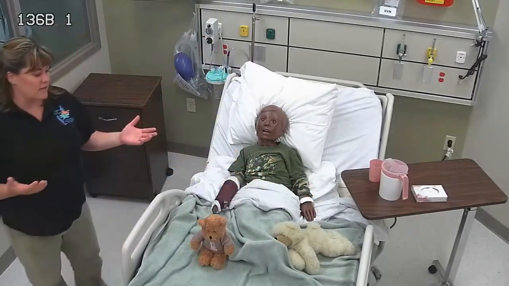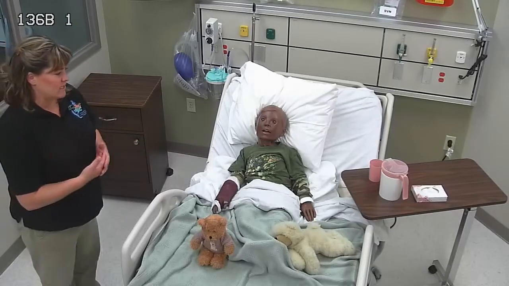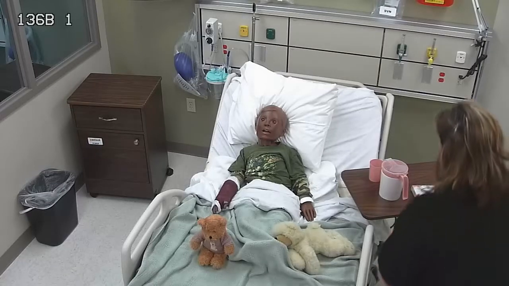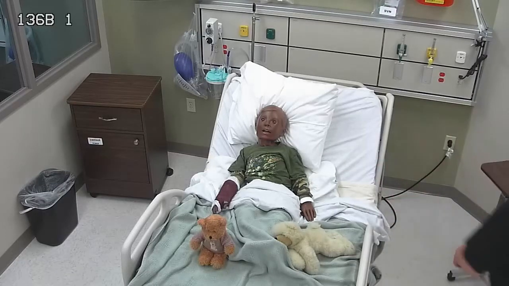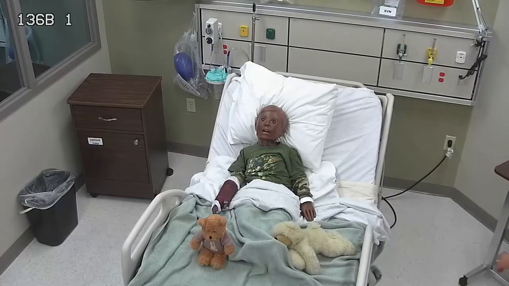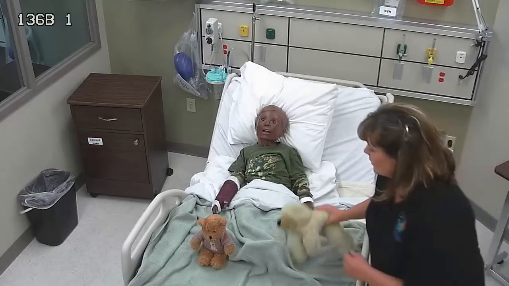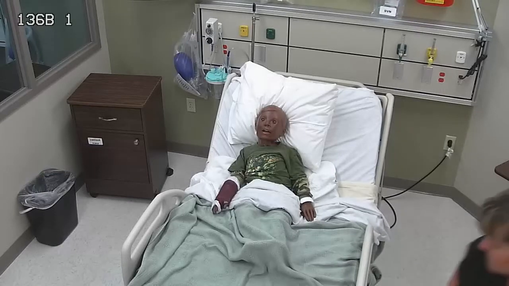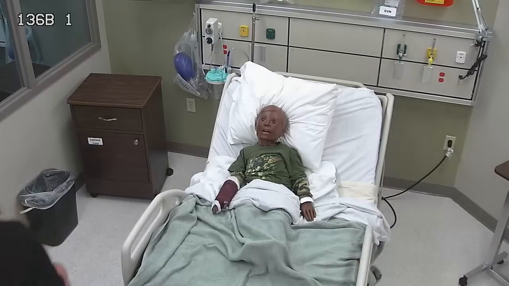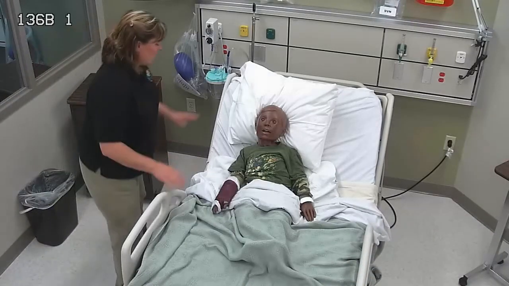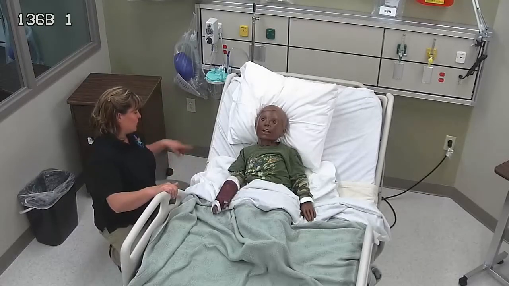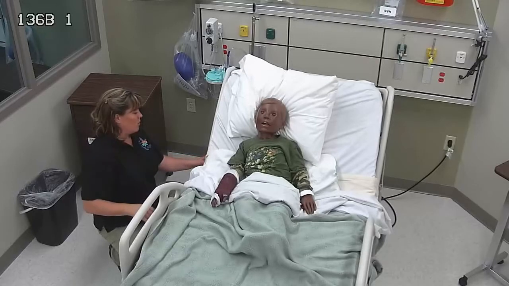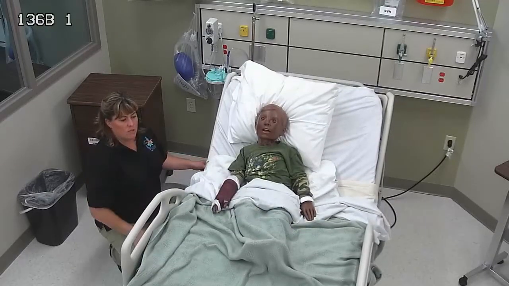All right, the next thing that I'm going to do after I introduce myself and sanitize my hands, I'm looking around the environment. I'm removing all of the hazards and making sure they're out of my way. I'm going to remove his fun animals. All right. And then what I'm going to do is on the side of the bed, there are different directions for raising the bed higher or lowering the bed.